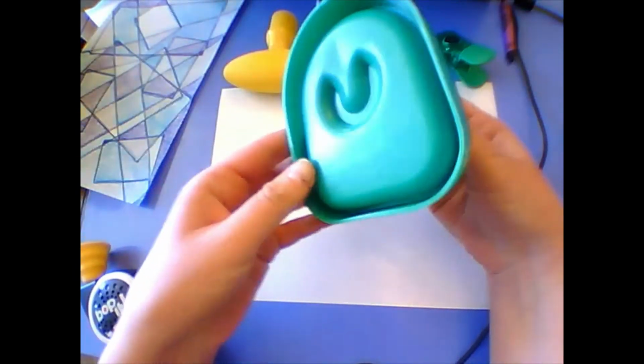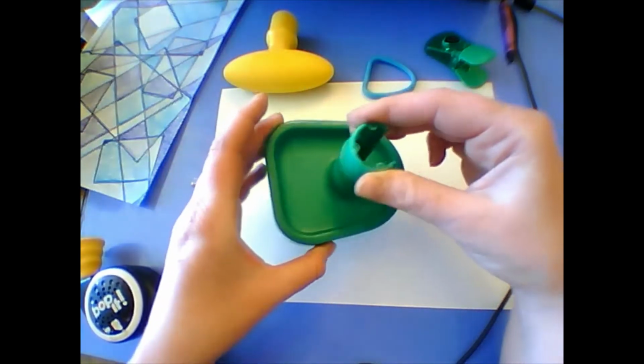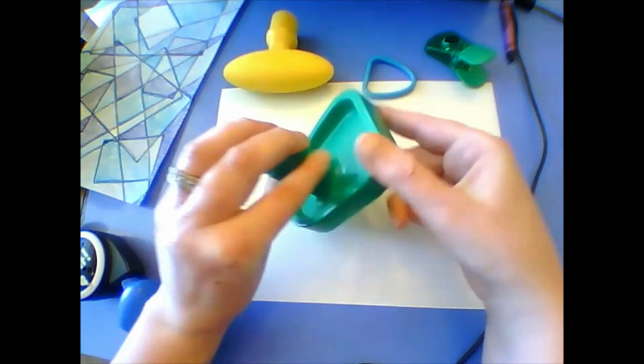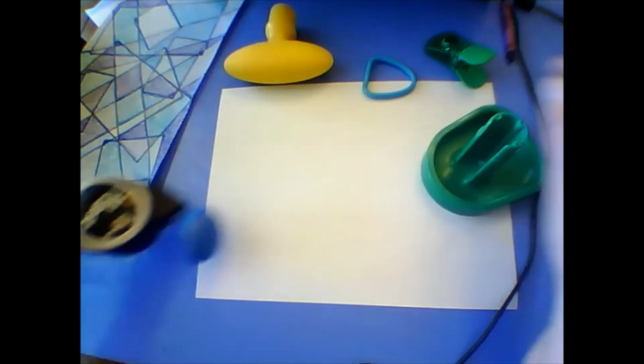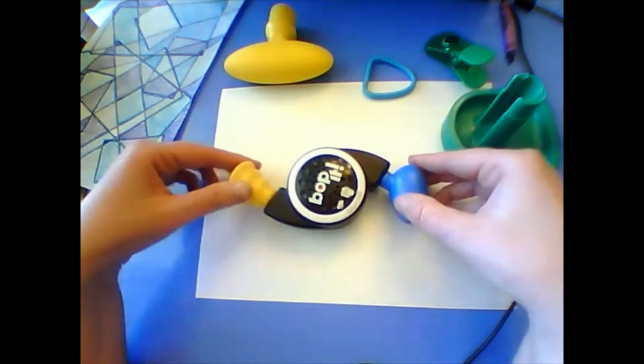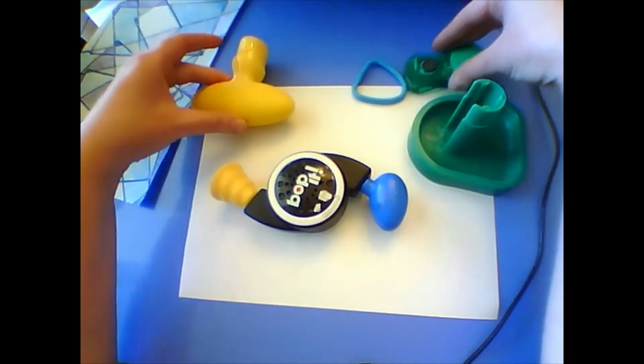I found this thing. It goes to a marble run. And I just really liked this shape on the bottom. I thought that would make some cool art. And then I found this little mini Bop It. And I thought that might be cool too. So here's the thing. You're the boss of your artwork.